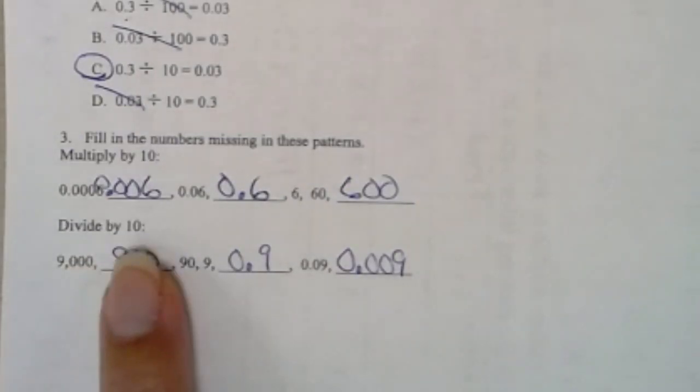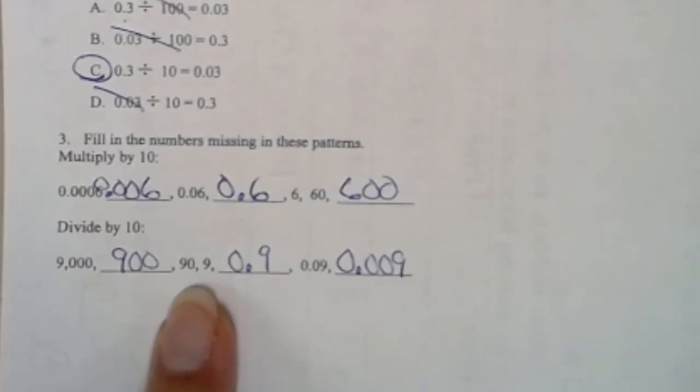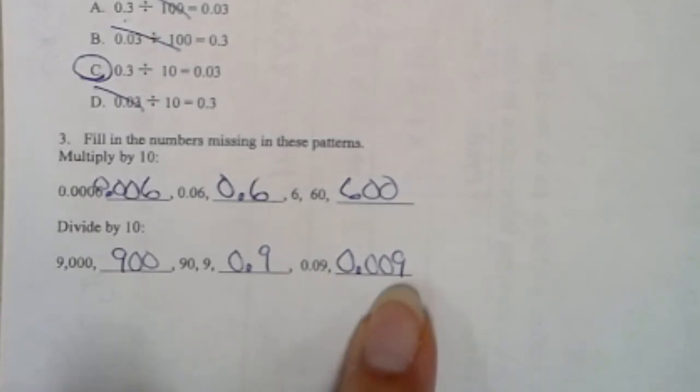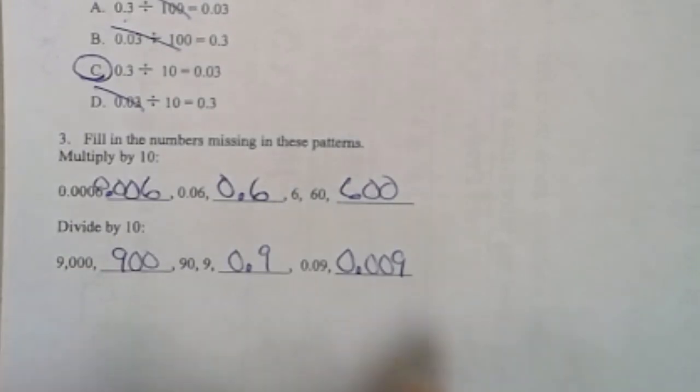Here we're dividing by 10, so we want to get smaller each time, or move our digits one place value to the right. So we started with 9,000, 900, 90, 9, 9/10ths, 9/100ths, 9/1,000ths. Every time our digit 9 moved one place value to the right to get smaller and smaller.